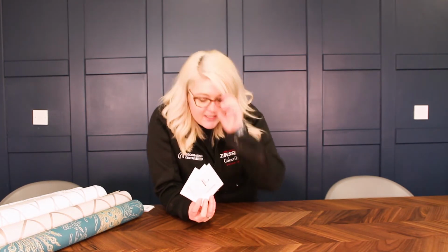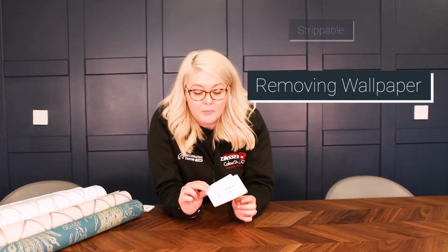The next two I'm going to talk about, I don't tend to pay as much attention to because if I like a wallpaper, I'm going for it regardless. However, they can be useful for some people, especially if you wallpaper regularly and you want to make sure it's nice and easy to remove, or if you have it in an area of high direct sunlight. So the first is how to remove your wallpaper.